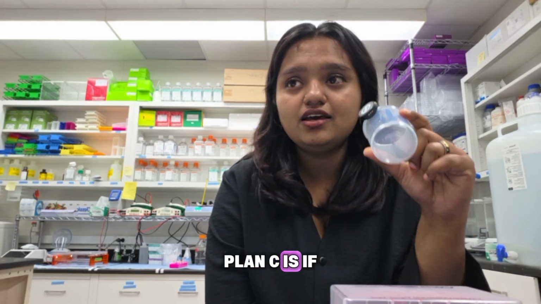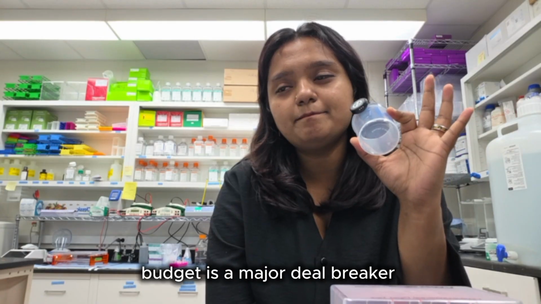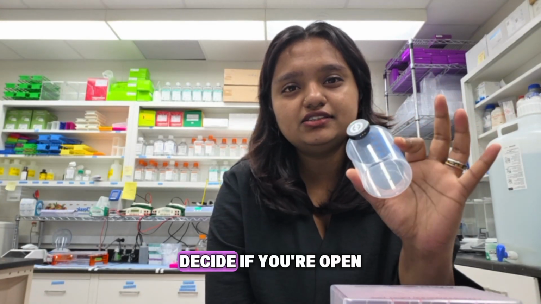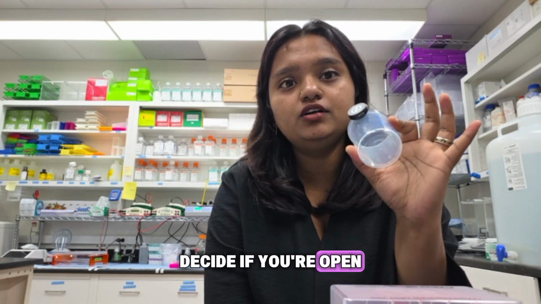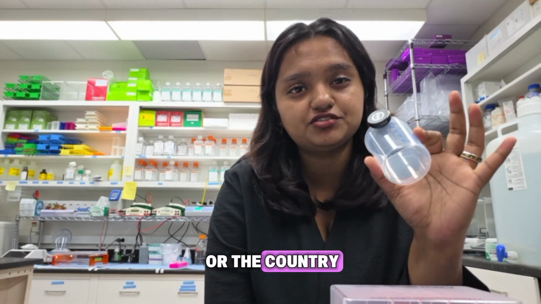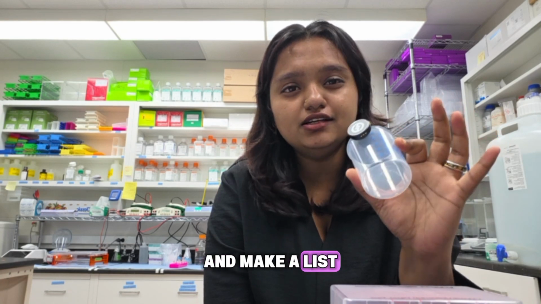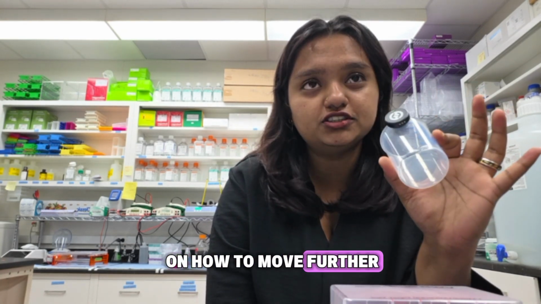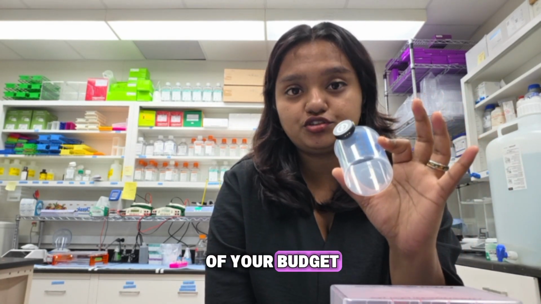Plan C is if budget is a major deal breaker. Decide if you are open to defer your admission or change the university or the country, and make a list on how to move further if it is out of your budget.